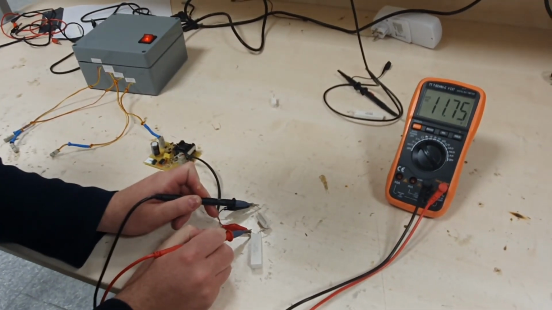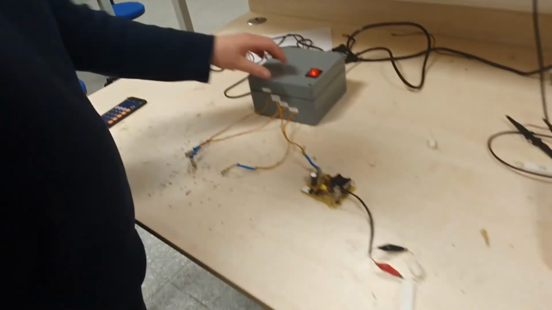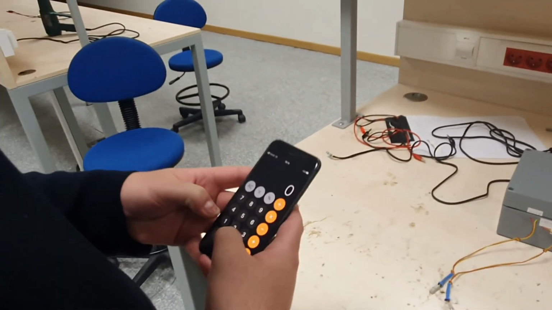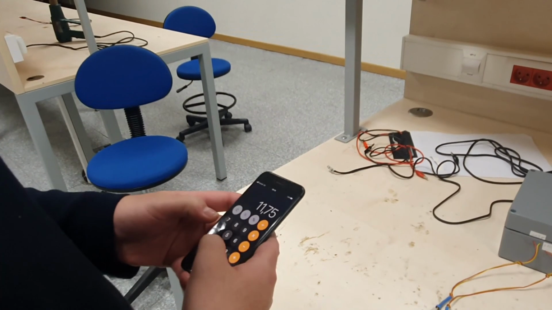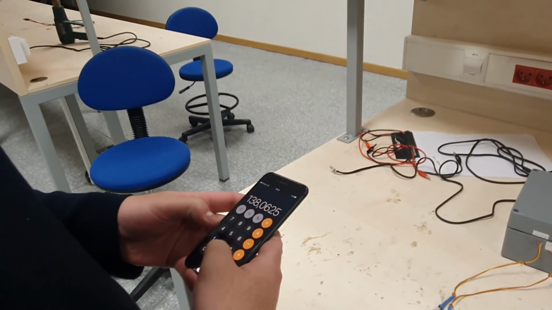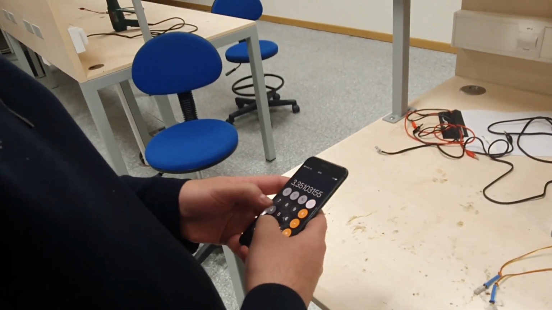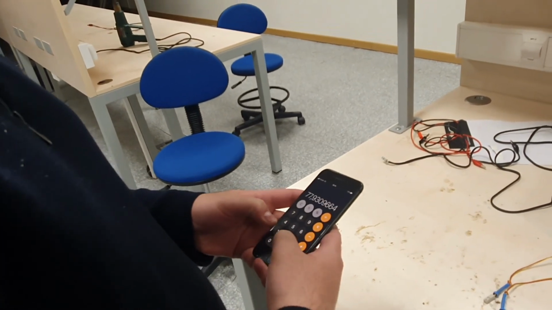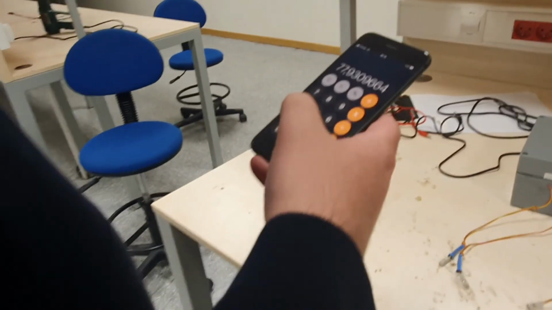So the output voltage is 11.75. Now I will calculate it with the calculator. So the efficiency of the flyback converter is 78%.